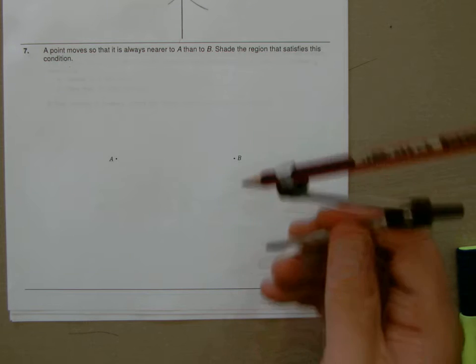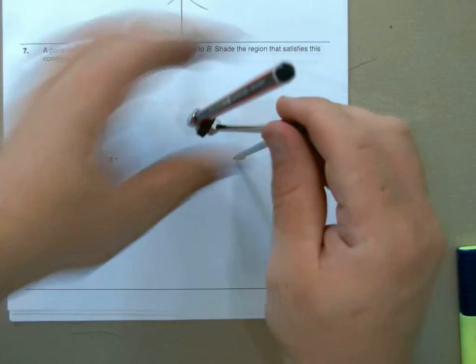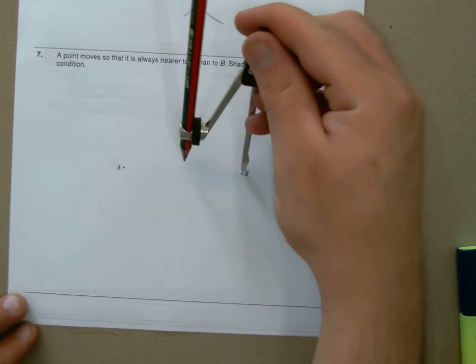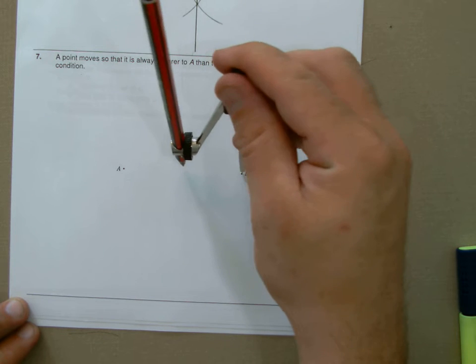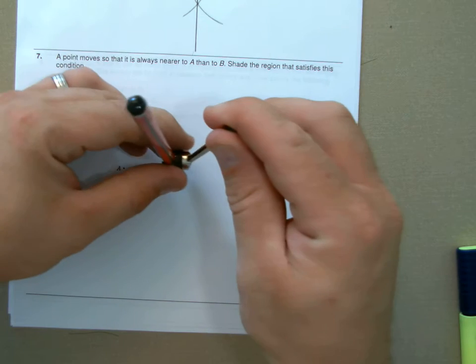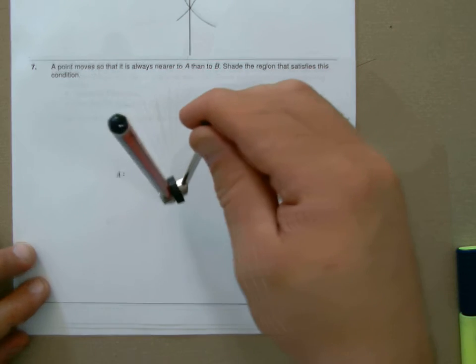So get my compass and I put it on one of the points. Let's start with B here, and you make sure then you open your compass more than halfway. So you can see that I'm not more than halfway. It might look exactly halfway, doesn't it? So just open it up a little bit more, okay? We want to make sure we're more than halfway, and I'm going to draw an arc then.